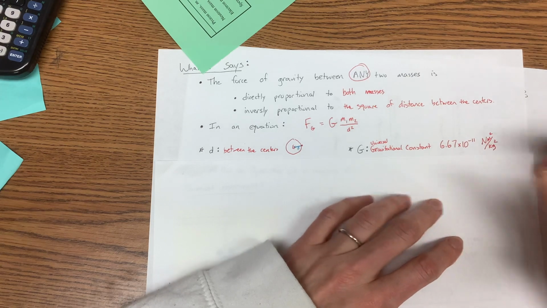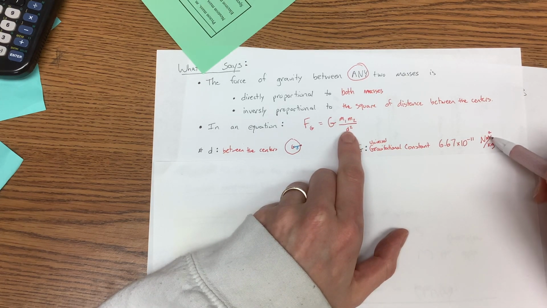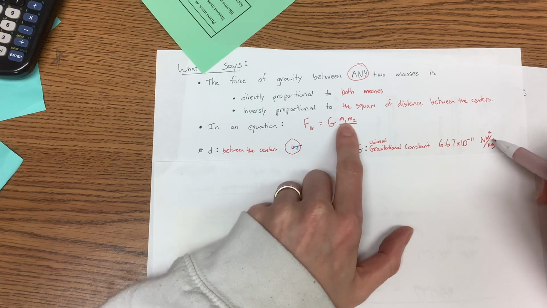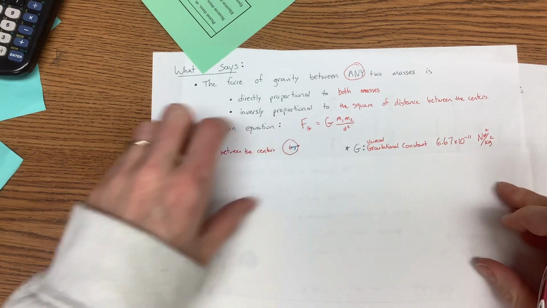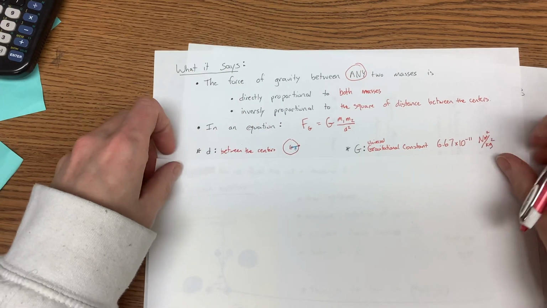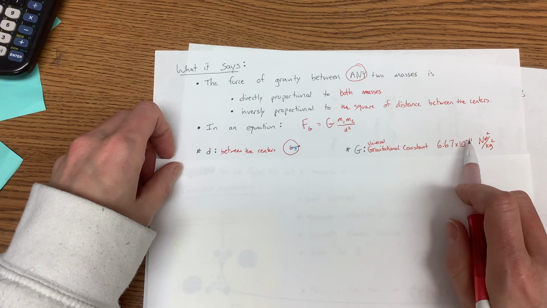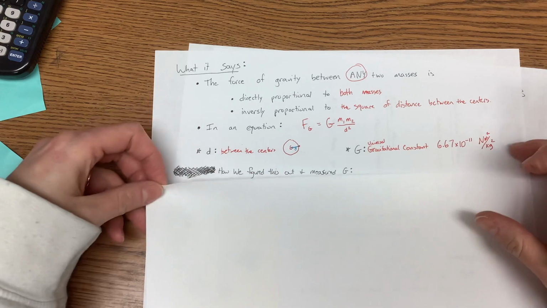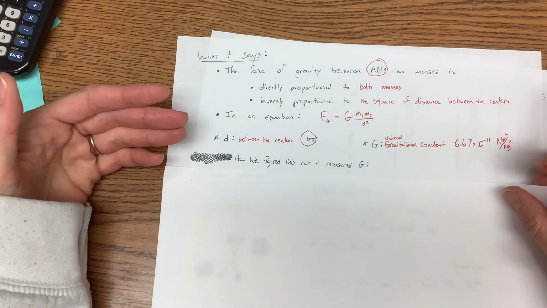Okay. And the reason it's Newton meters squared per kilogram squared is so that the meters cancel out, and so that the kilograms cancel out, and so that your final gravitational force is in newtons. Okay. So that is the value there. It's got this times 10 to the minus 11, which is really fascinating because it is a very small number. Okay. So how we figured out and measured G, this is actually really fascinating.